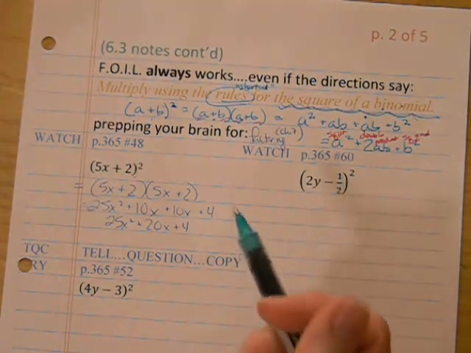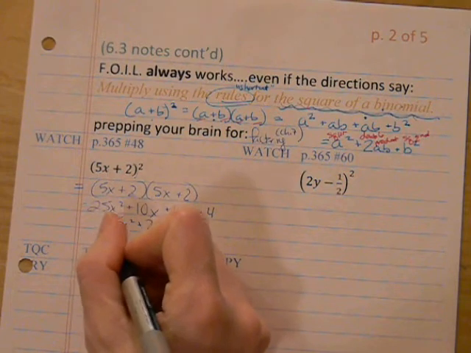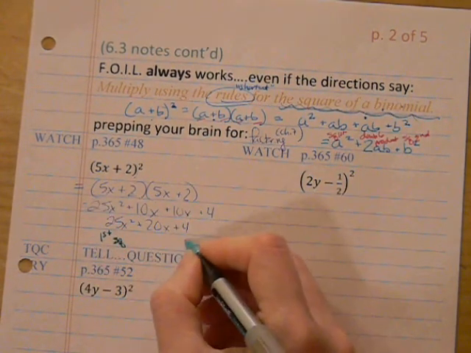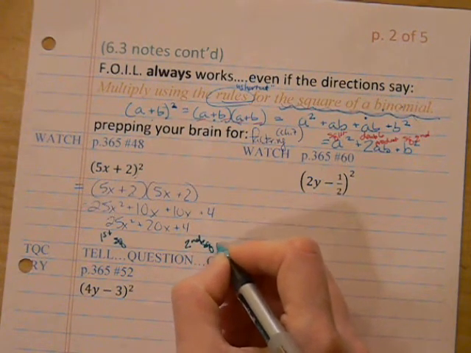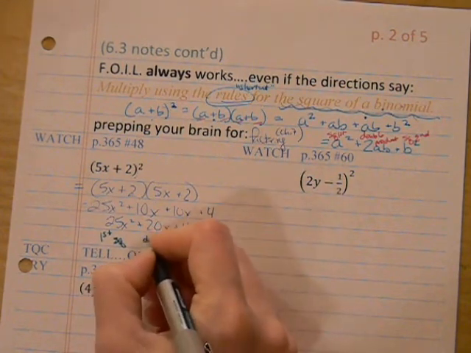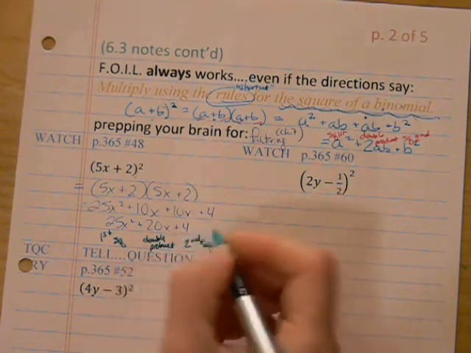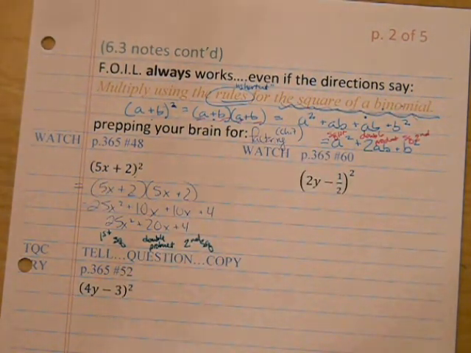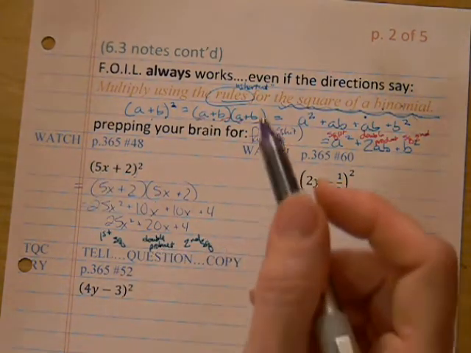And the rule said that this would be my first term squared, this would be my last term squared, and this would be the double of the product. Okay, but we got there using FOIL, so either way is completely fine by me.